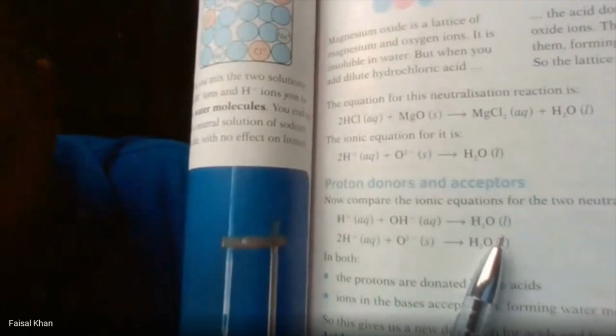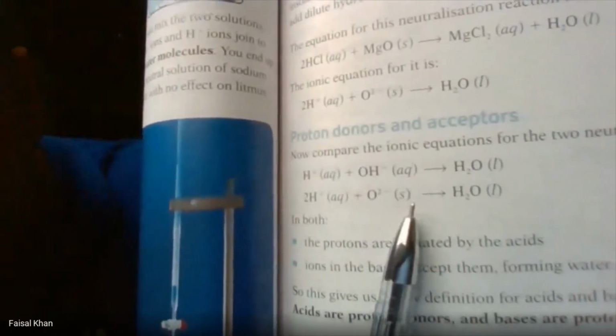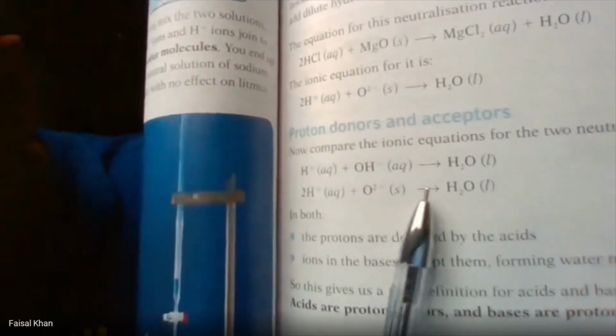So if you then look at the two reactions that we've seen, in both cases you have H+ and OH- reacting to form water. In this reaction over here, you had 2H+ and O2-, again to form liquid water. But look, the O2- was a solid. That's why it's important to put the state symbols when you're doing these equations, okay?